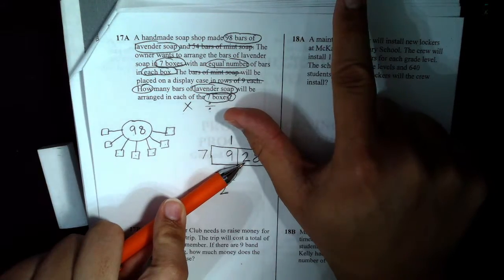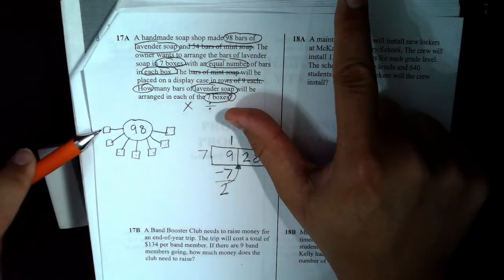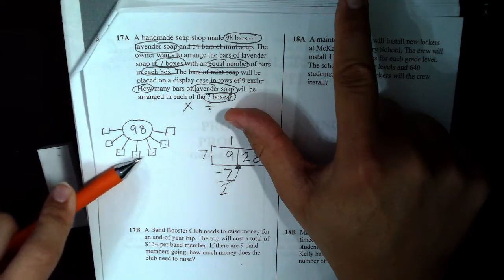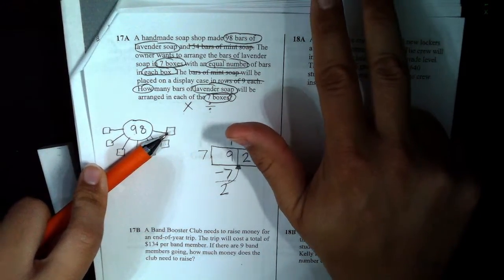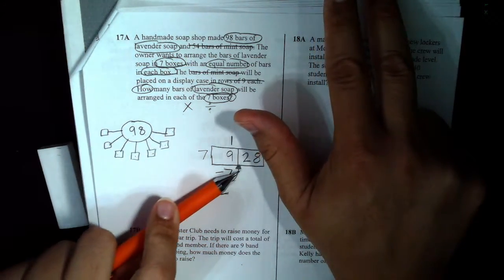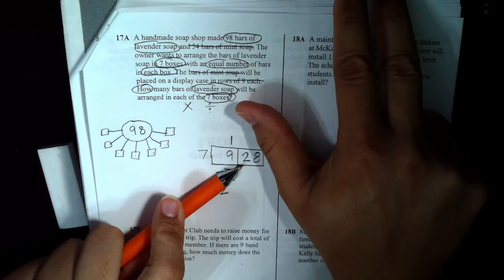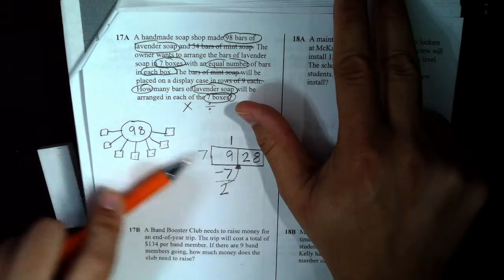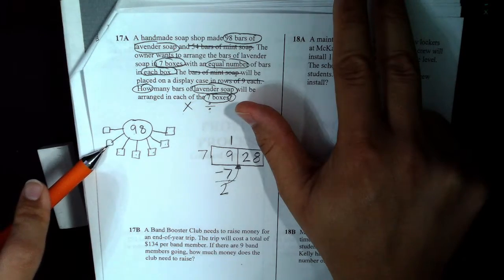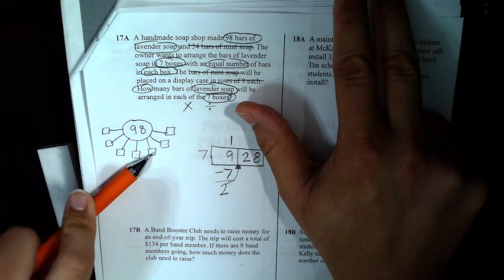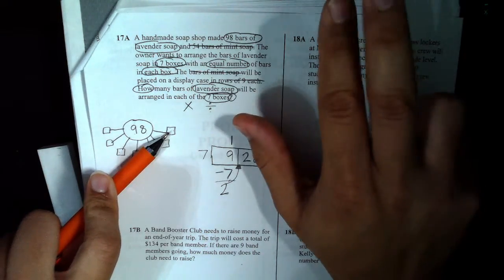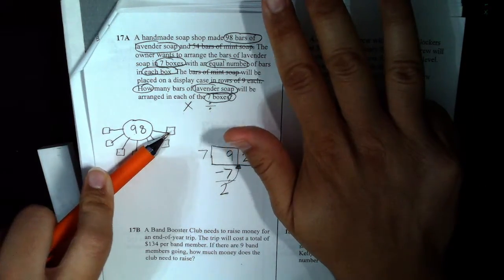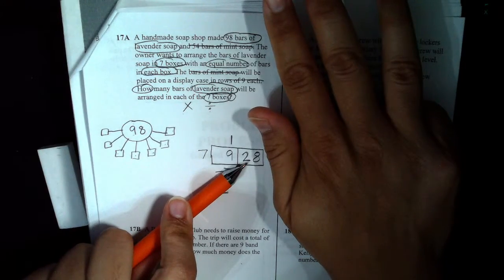Let me see if I can do 3. 15, 16, 17, 18, 19, 20, 21. 21 bars of soap. I'm getting close, but I still have some more soap. Let's see if I have enough to do another. 22, 23, 24, 25, 26, 27, 28. If I put 4 bars of soap, I get 28.